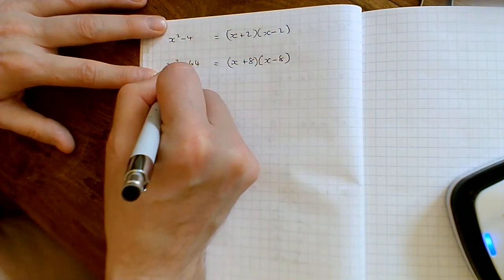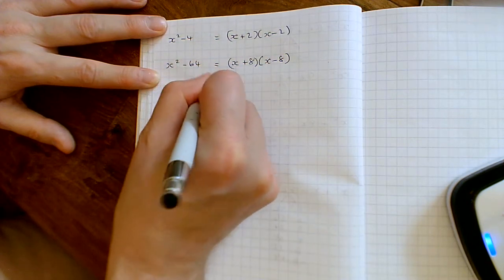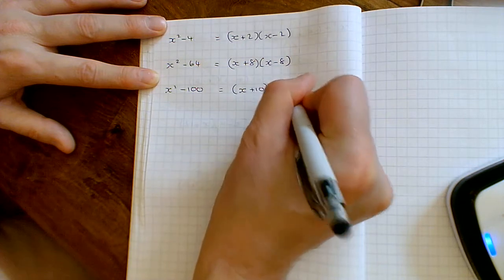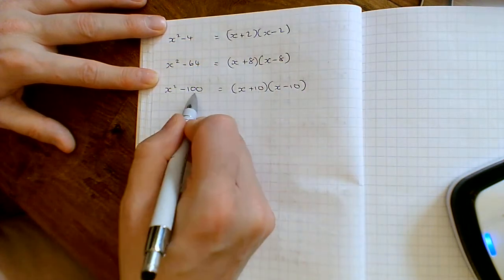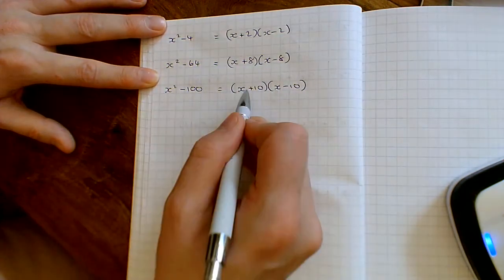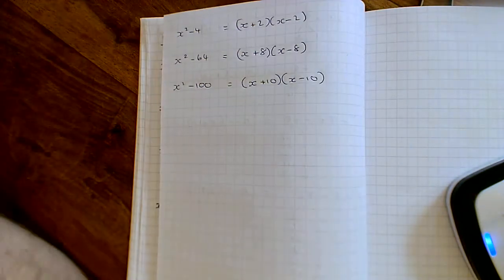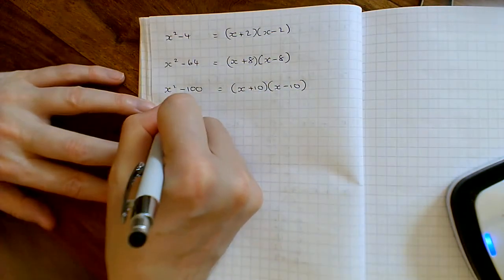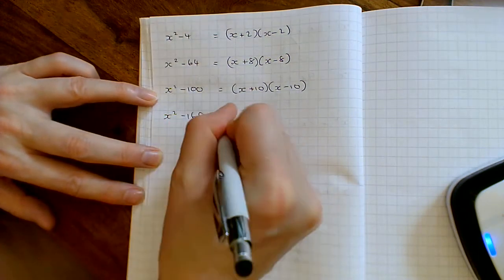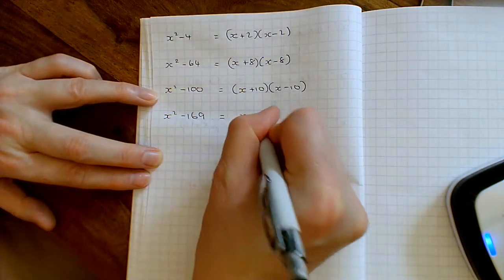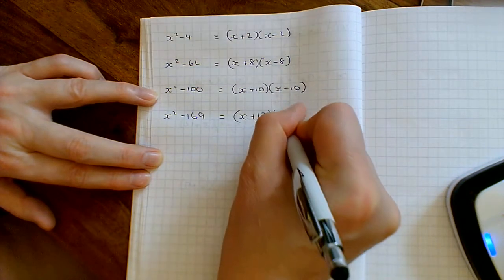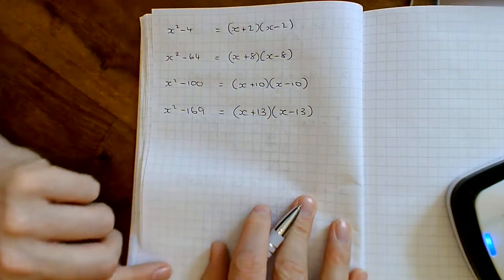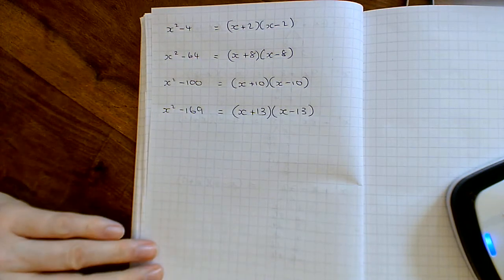The next one I've got is x squared minus 100, which is going to be x plus 10 and x minus 10, because 10 times 10 is 100, x times x is x squared, and the plus and the minus make the minus. Last one I've got is x squared minus 169, which is x plus 13, 13 times 13 is 169, x minus 13. Remember, you can have them the other way around, so that's not a problem.